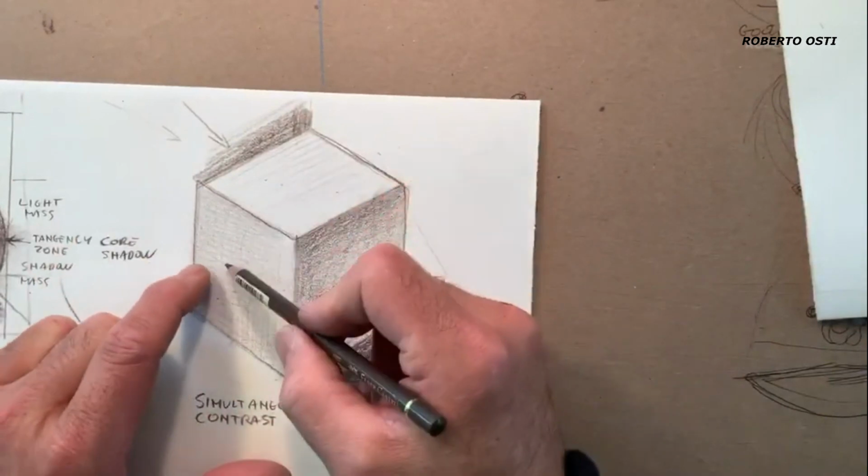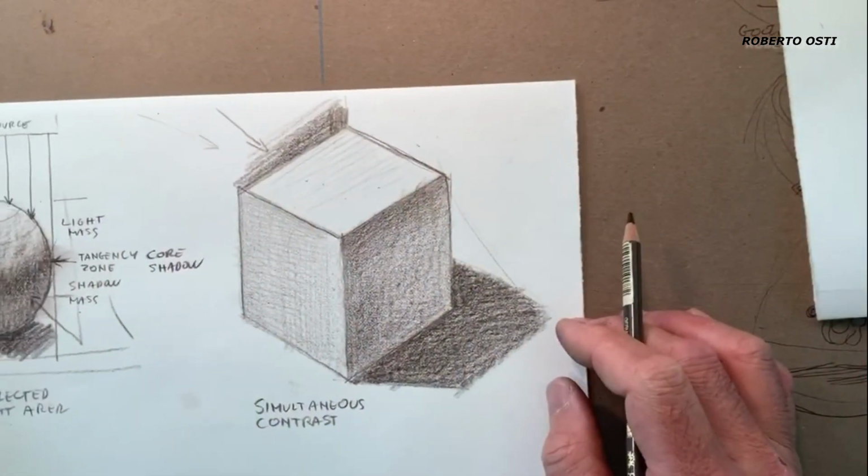that will create this tonal variation in the various areas, right?